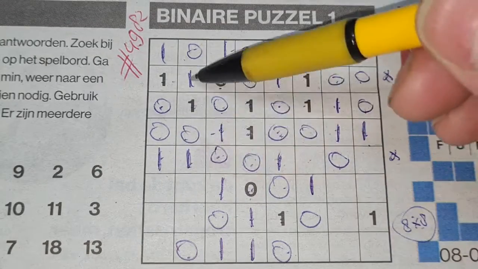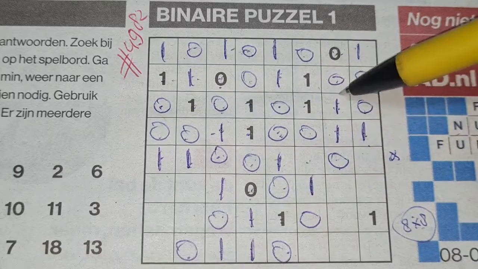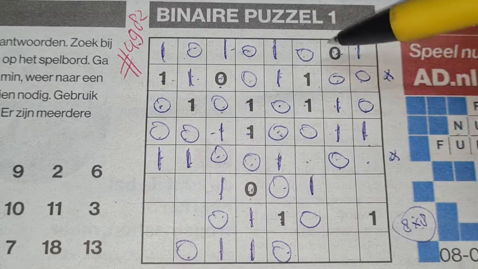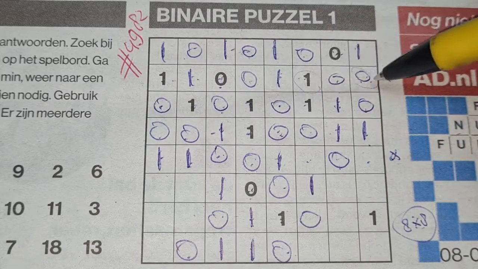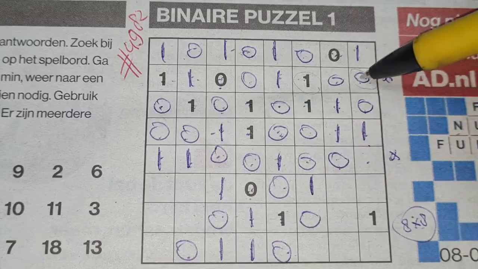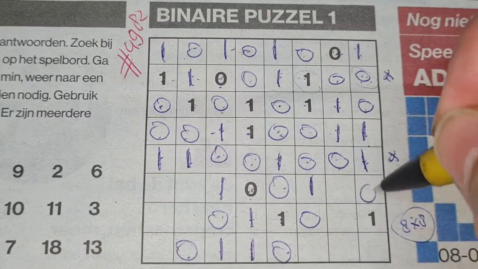empty box, empty box. So we need to switch those 2 digits. We have a 1 here, this should be an O. We have an O here, this should be a 1. 4 ones we have here, so the rest are O's.